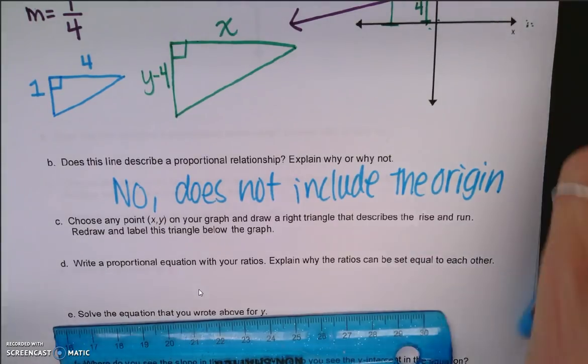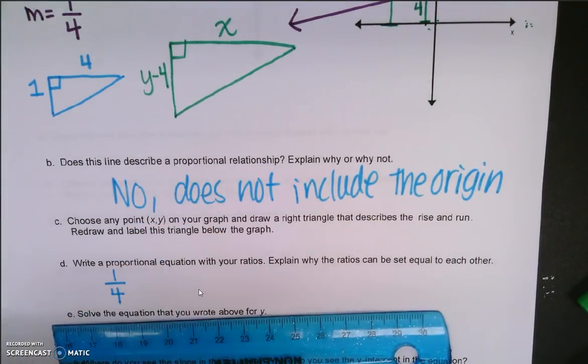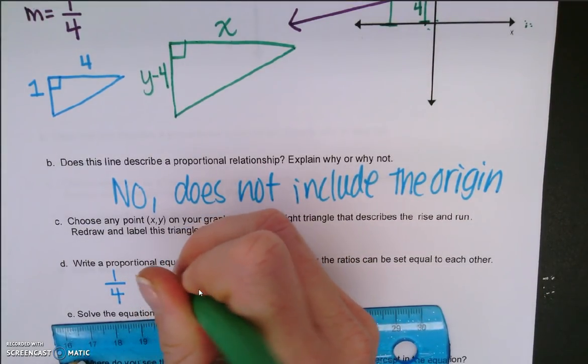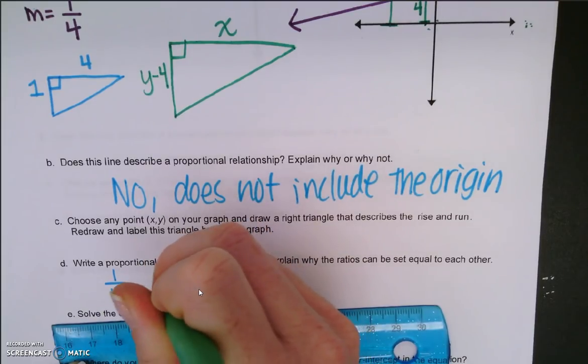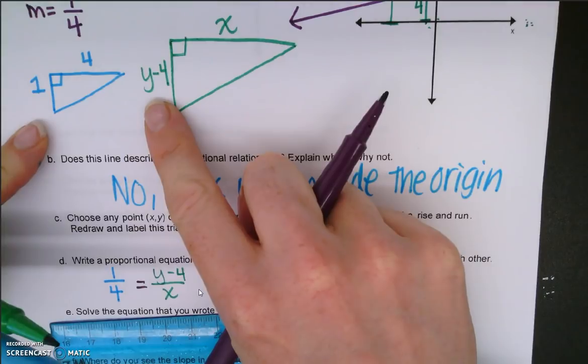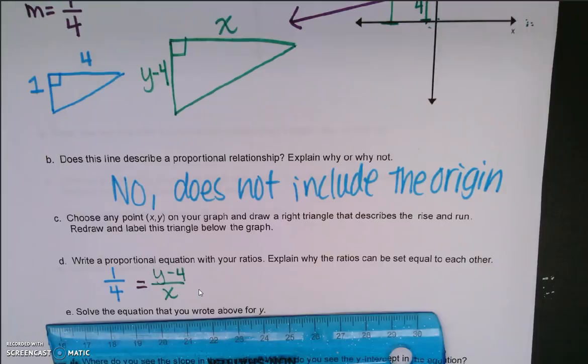So we know that rise over run of our first triangle corresponds to the rise over the run of our second triangle. 1 corresponds to y minus 4, as 4 corresponds with x.